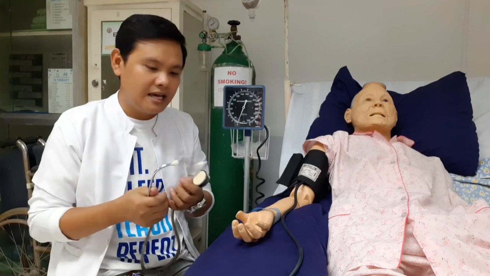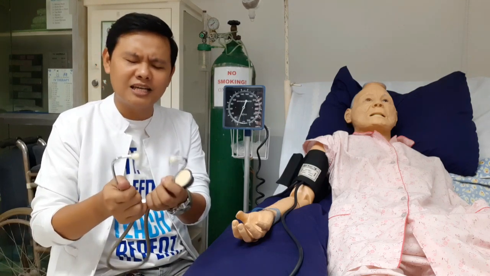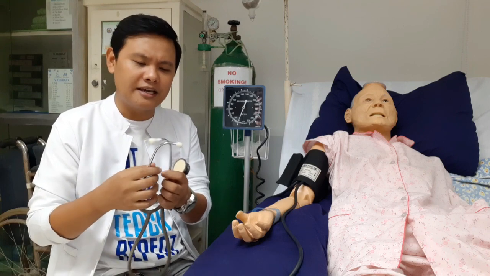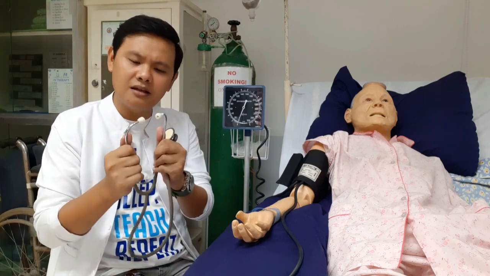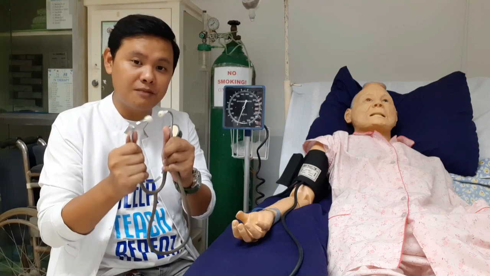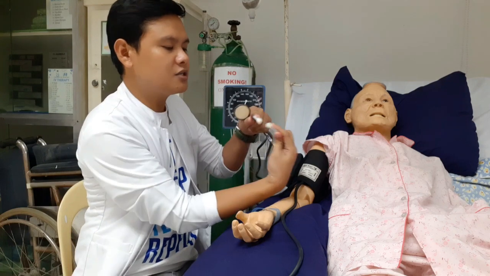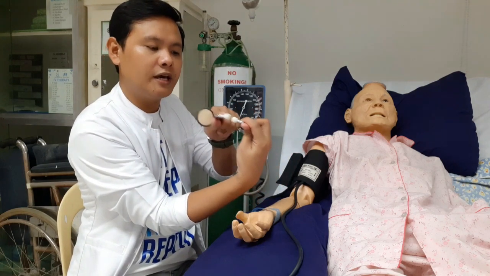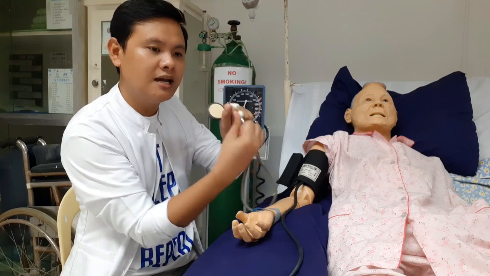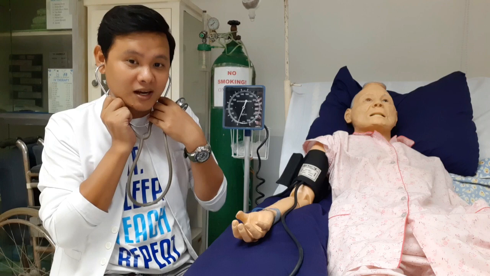Okay, next one, insert the ear attachment of the stethoscope in your ears. But prior to that, be sure that it is slightly bent forward, or tilted slightly forward. Usually you will see that stethoscopes are like this, touching each other. So what you are going to do is bend it forward, so that it will be easier to insert in your ears. It fits.